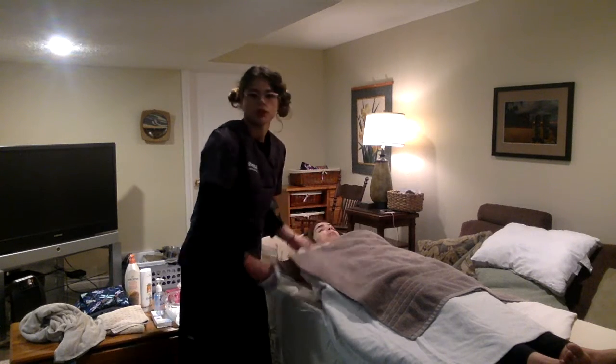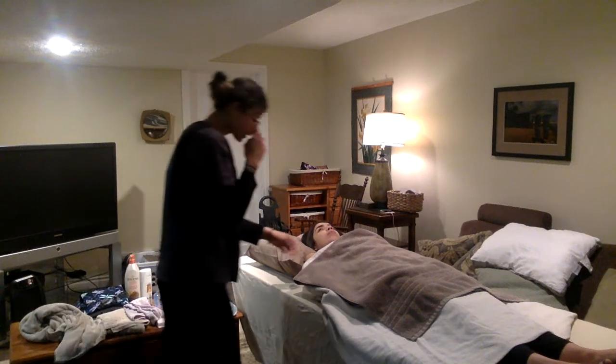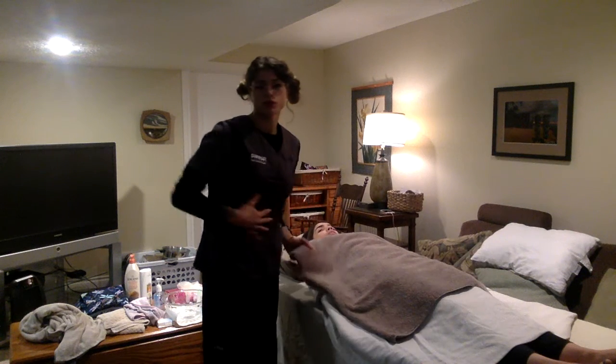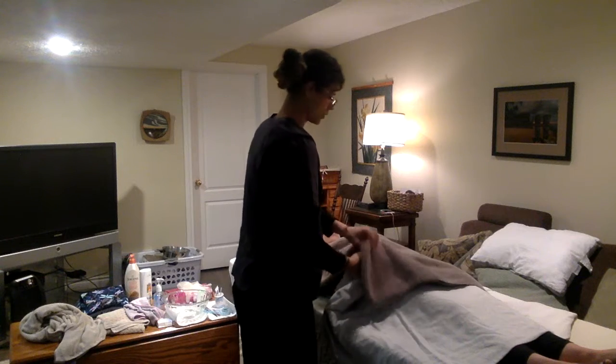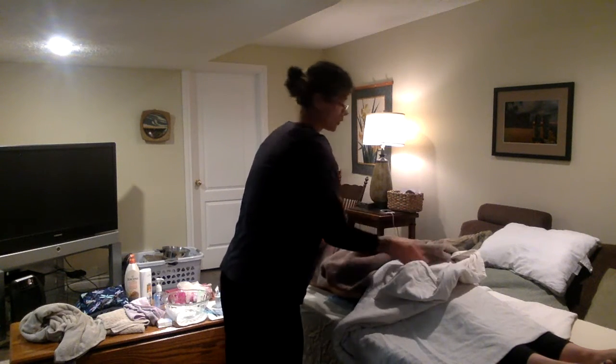Once I've washed her chest, I will then do her stomach and abdomen area. I will lower this bottom sheet to her waist without exposing.